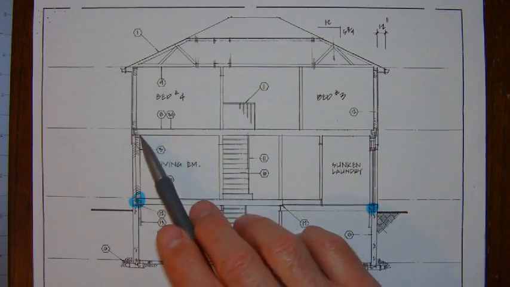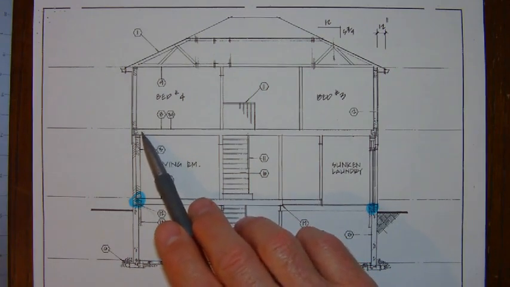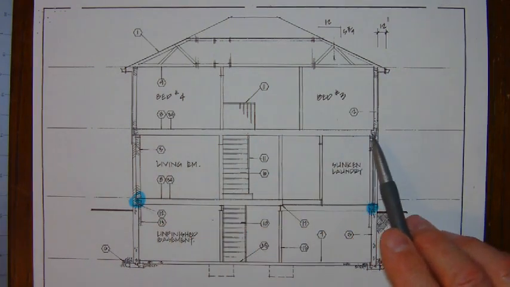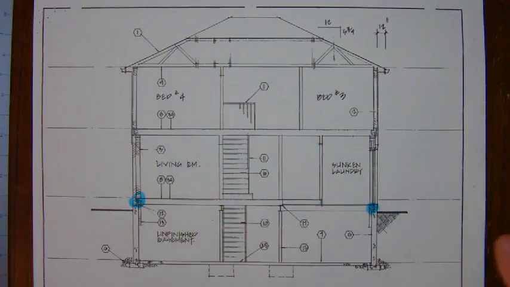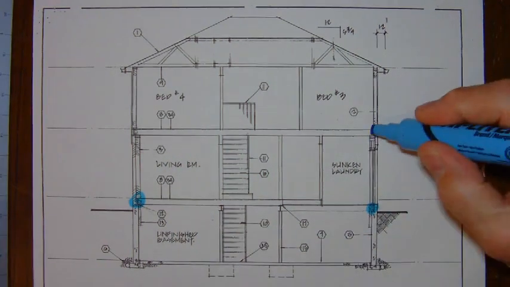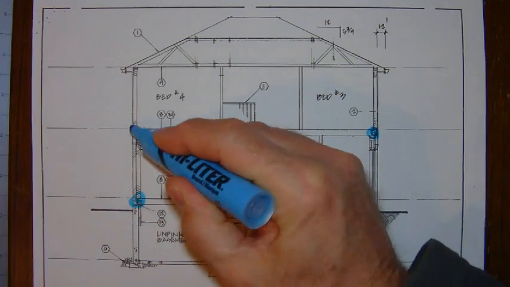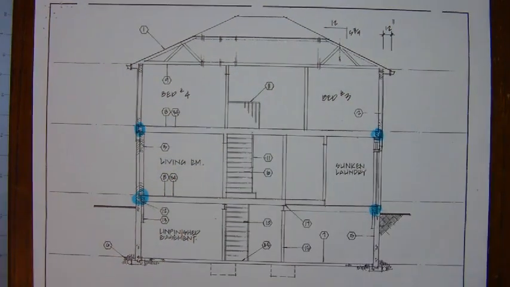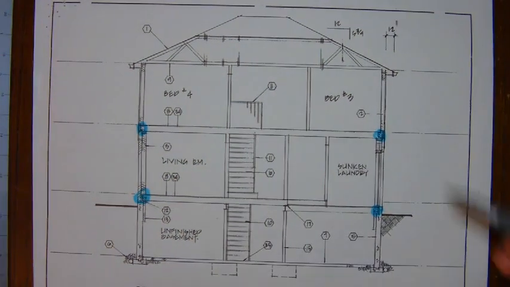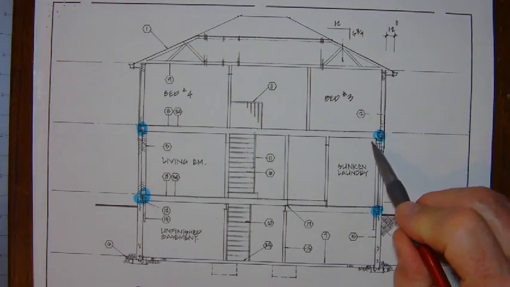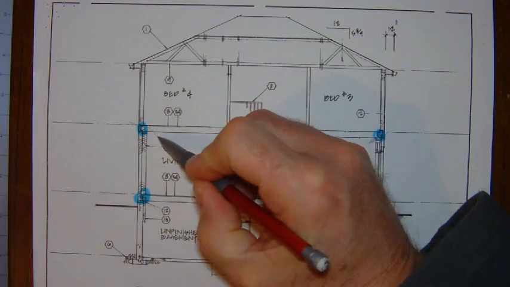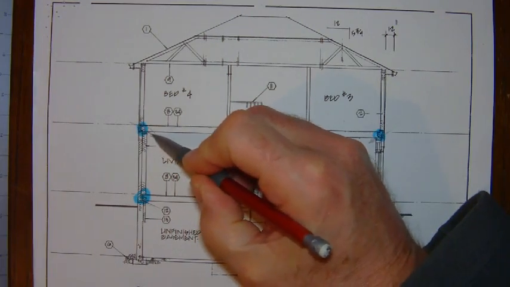Here we have the second floor flooring system. And as you can see, there is a header at either end of this flooring system. And we call this the first floor header because any heat loss through this header is attributed into the first floor.